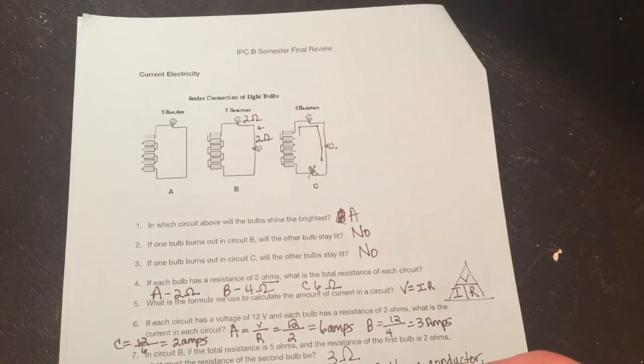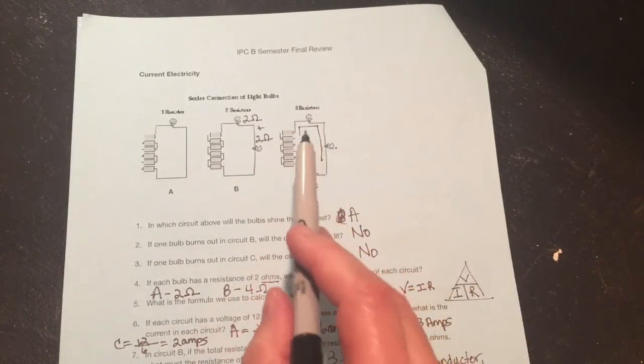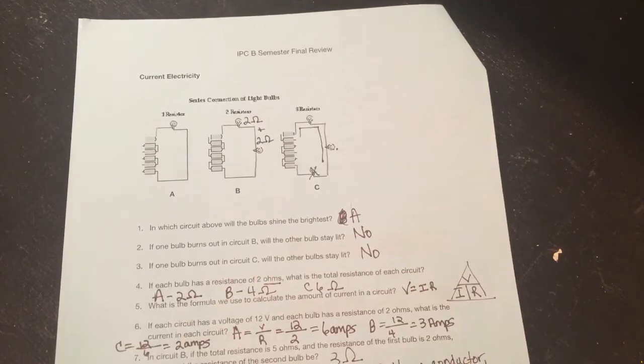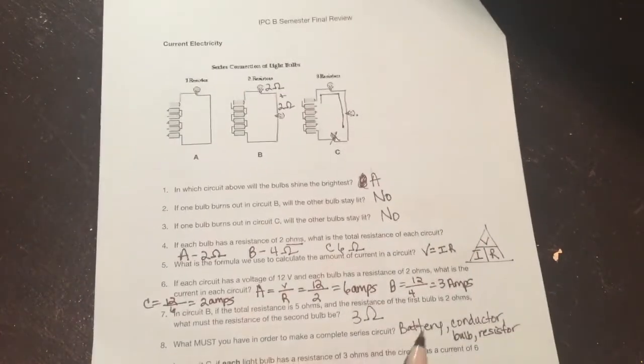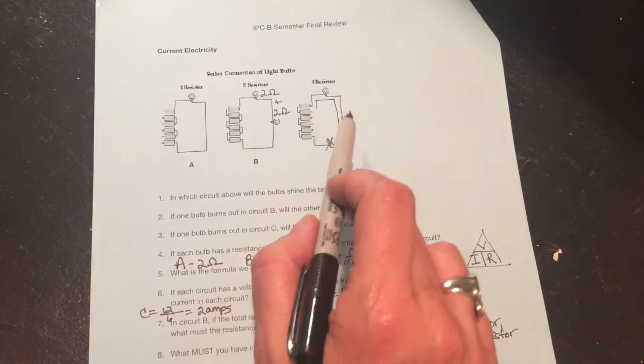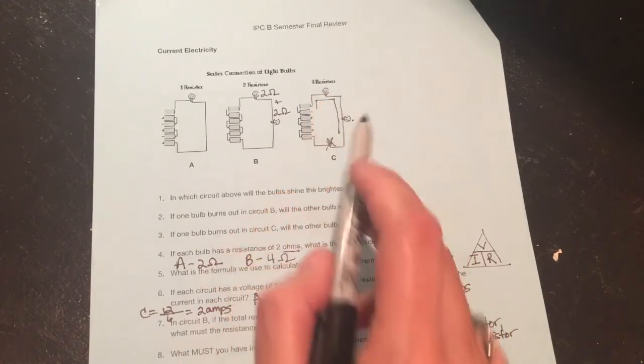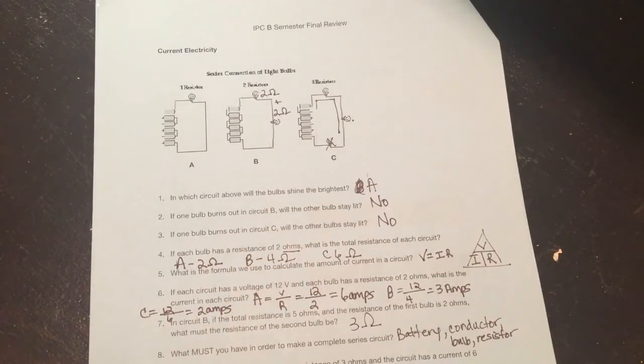Sometimes that'll be called a load, but we'll call it a bulb or a resistor. You don't need a switch to make a circuit. Sometimes they have them, but you don't have to have one. You must have a battery, you must have the wire, and then you usually have some sort of a bulb on there or a toaster or something.